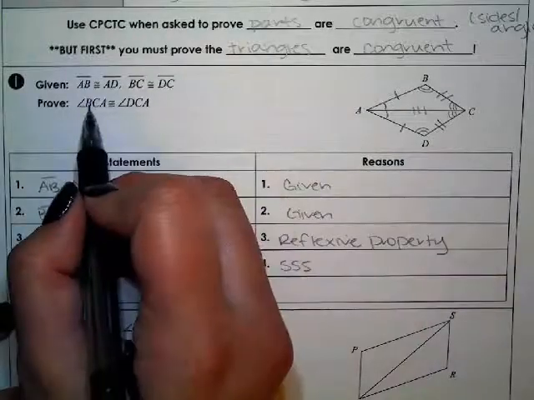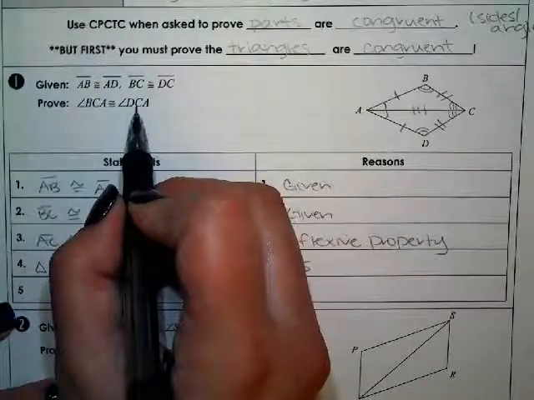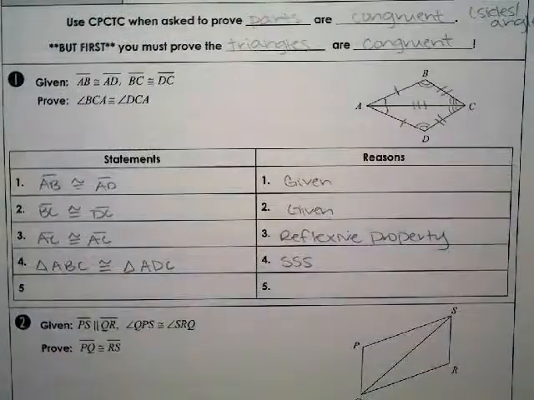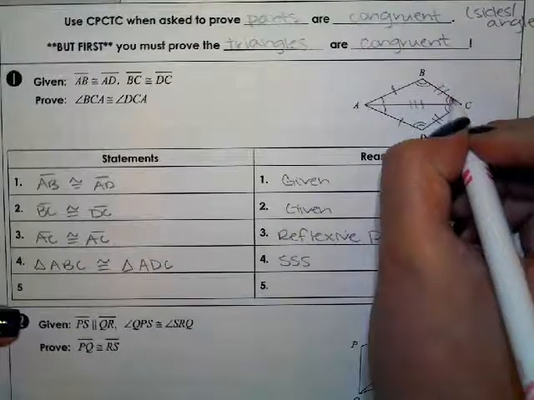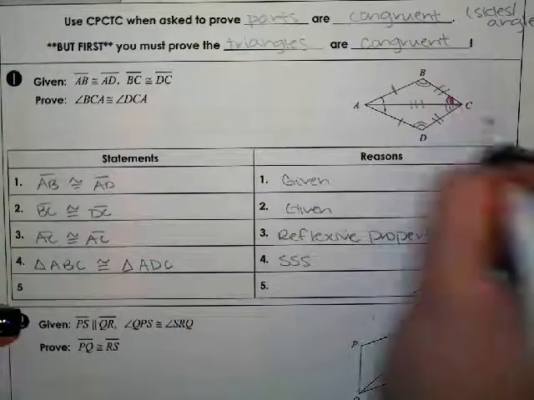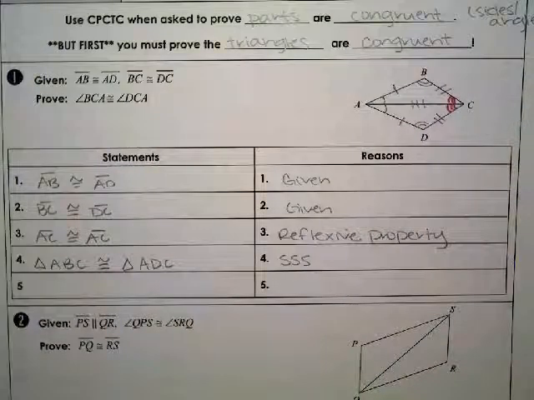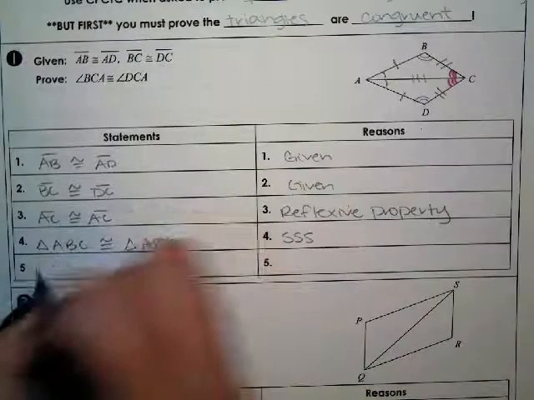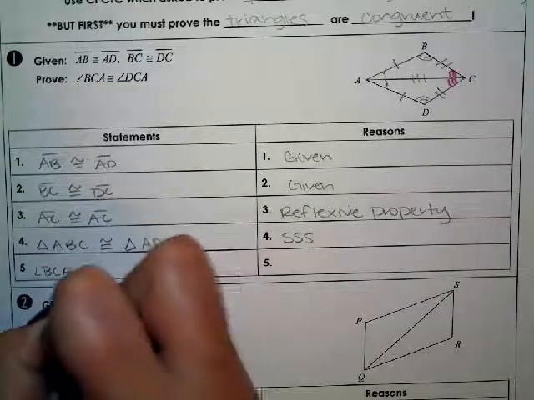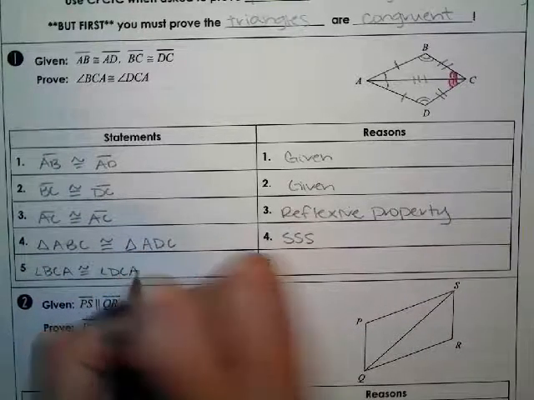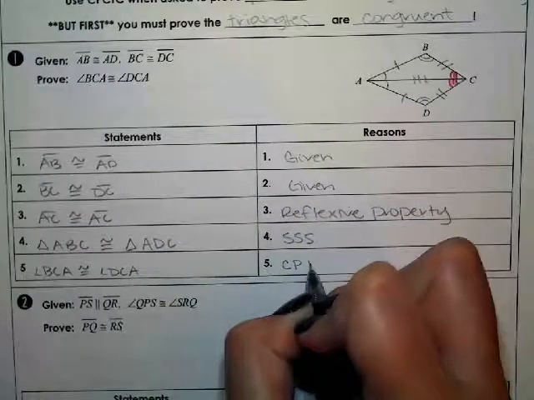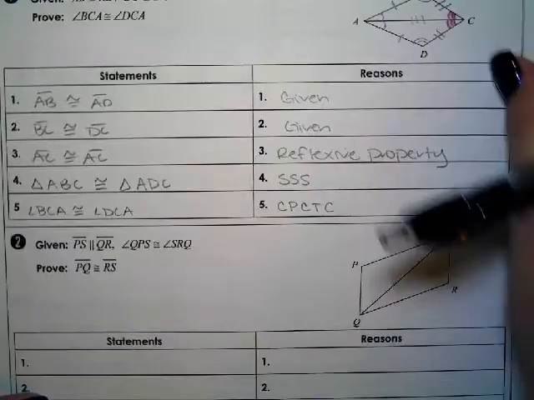So now they said angle BCA and angle DCA. Angle BCA is this one over here. Let me show you. And then angle DCA is this one over here. That's the one that they're asking about. And those are congruent because they correspond to each other in the congruent triangles. So angle BCA is congruent to angle DCA, and that's because corresponding parts of congruent triangles are congruent. It is the very last step. All right, let's go ahead and do another example.